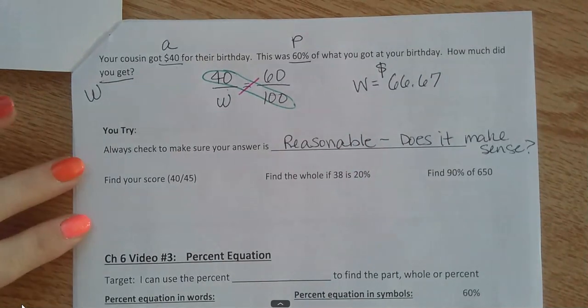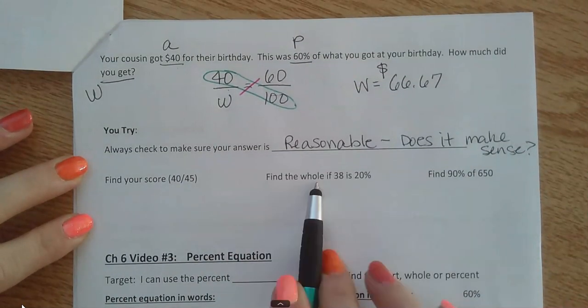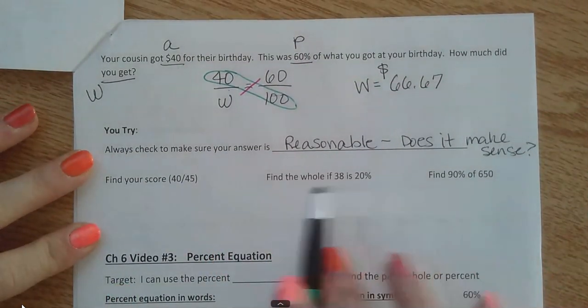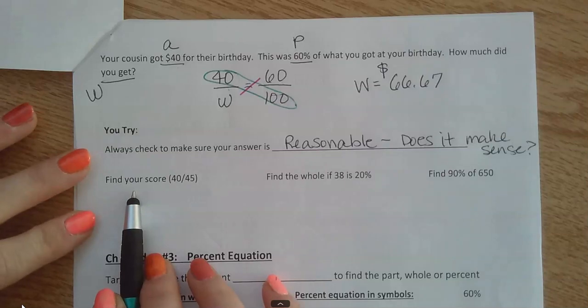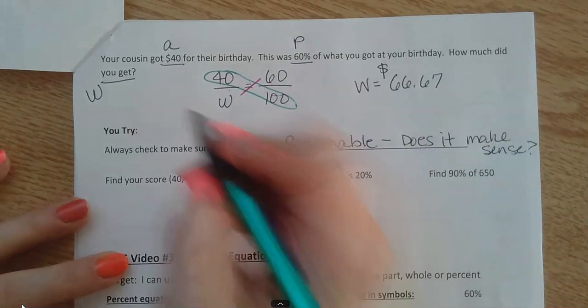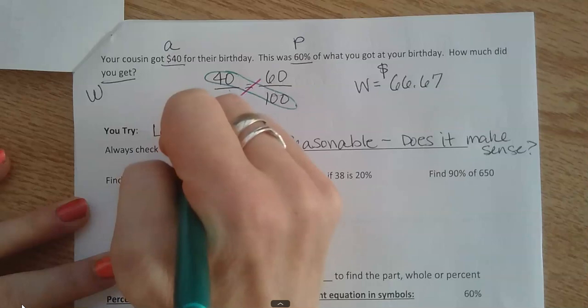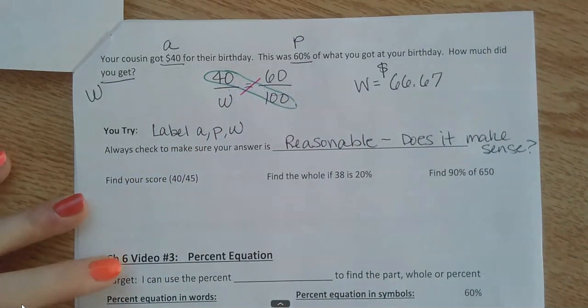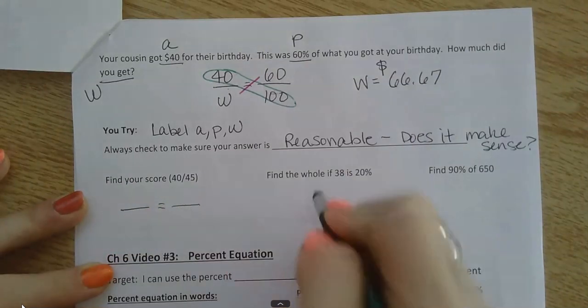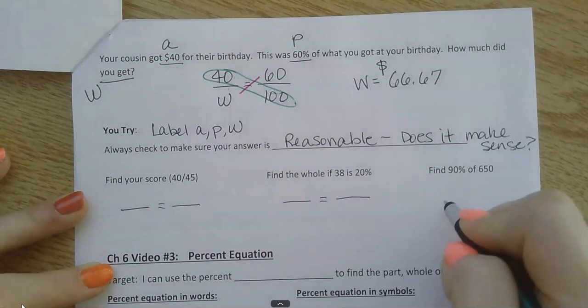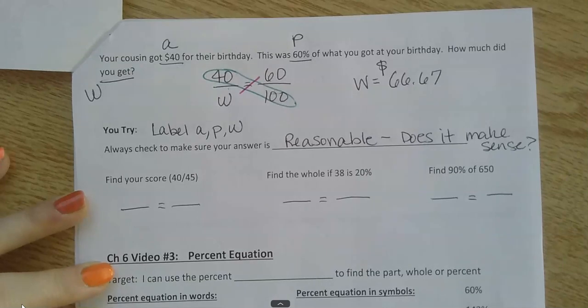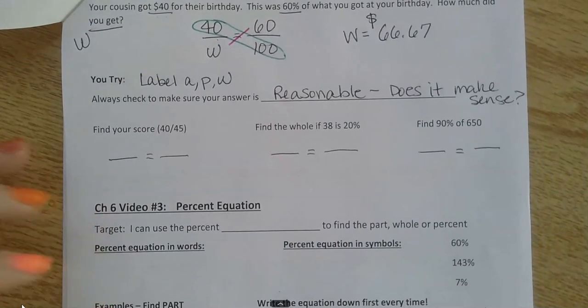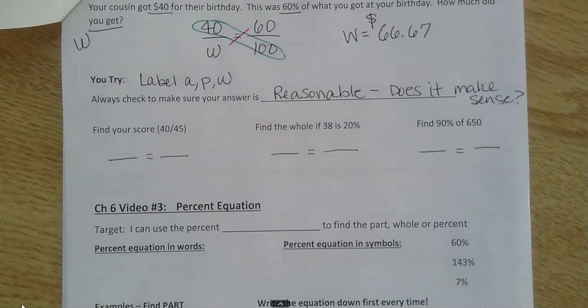All right, so now we have one of each. Find the part, find the whole, find the percent. So now they're mixed together, one of each. Your job is to label A, P, and W, and then set it up. So each of these is going to look like your proportion. Cross multiply for the thing that's missing. Do all three of these, practice them, and then hit play when you're ready to check your answers.